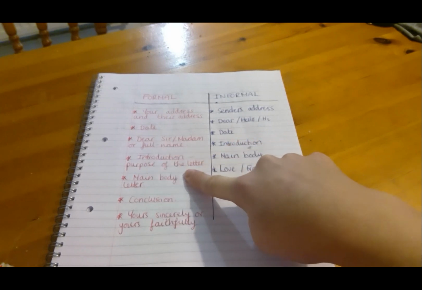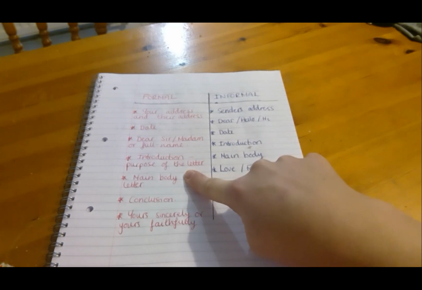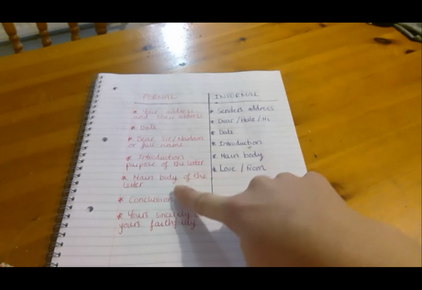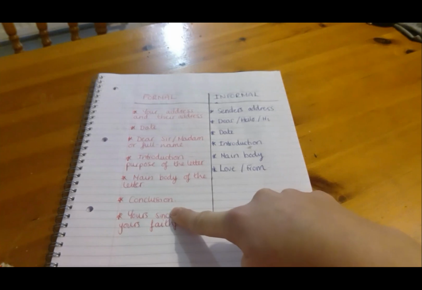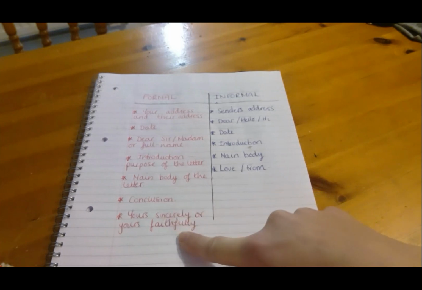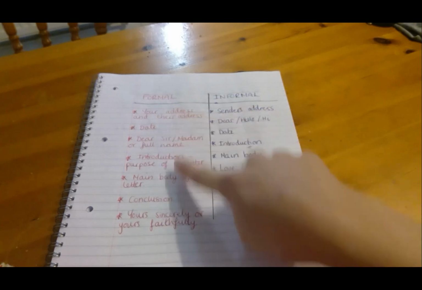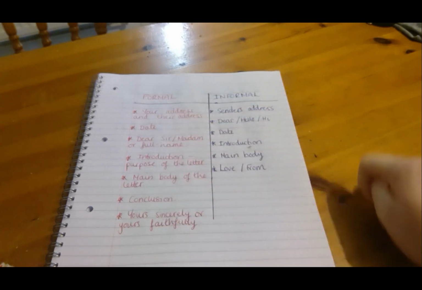It has an introduction, and in that bit, it states the purpose of the letter, so why someone is writing the letter. Then there's the main body of the letter, the conclusion, and then at the end of the letter, it's signed off with yours sincerely or yours faithfully. So those are all the features of our formal letters.